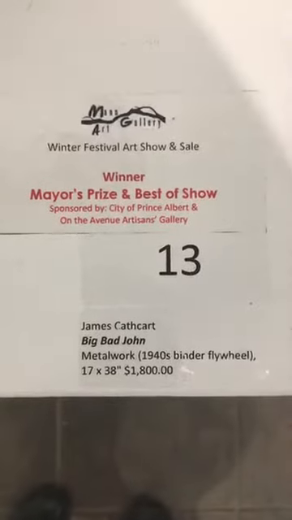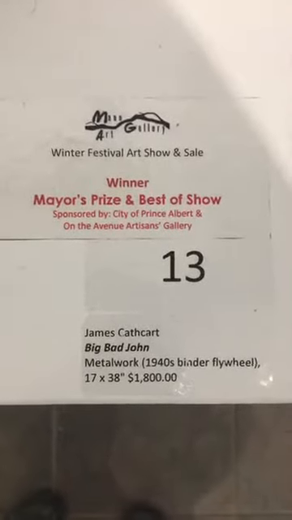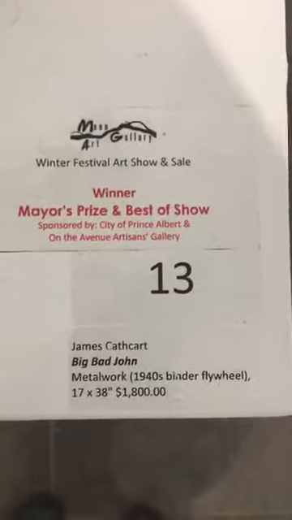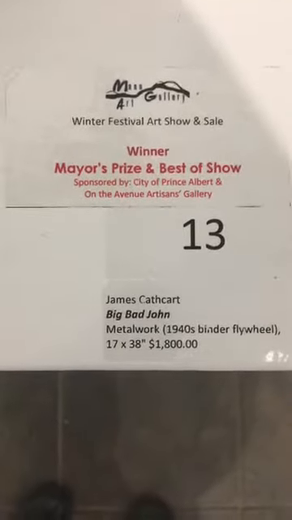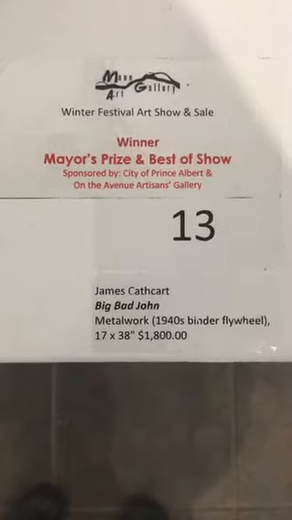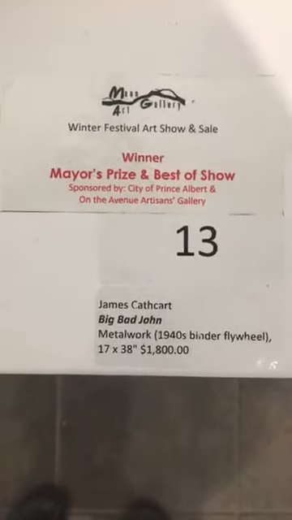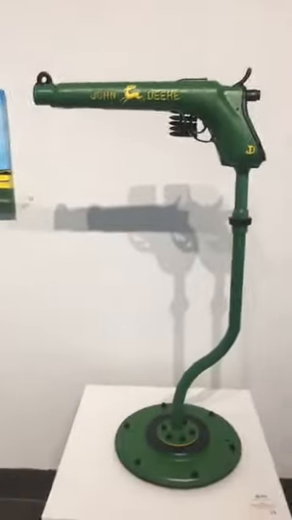And it is a 1940s binder flywheel. And this was the winner of the Mayor's Prize and Best in Show, thanks to the City of Prince Albert and On the Avenue Artisans Gallery. Thank you so much for sponsoring this prize. And this is a really important piece for John.